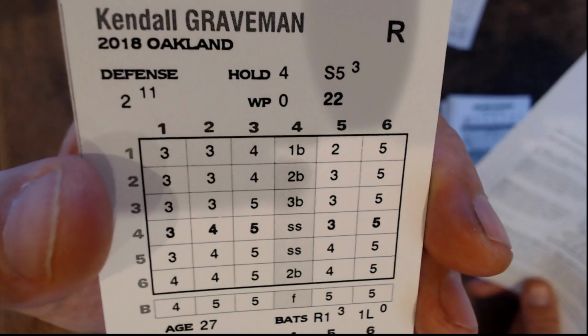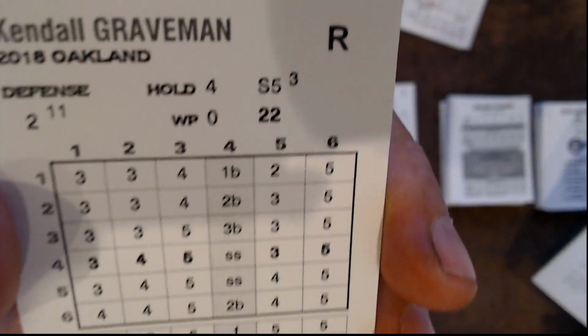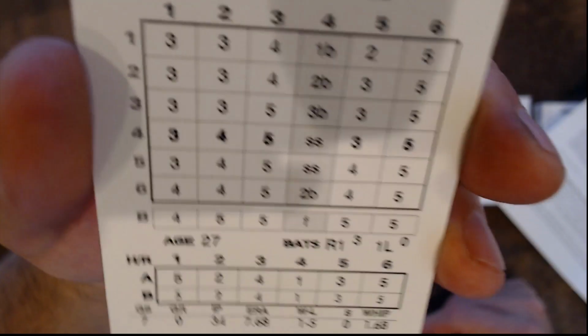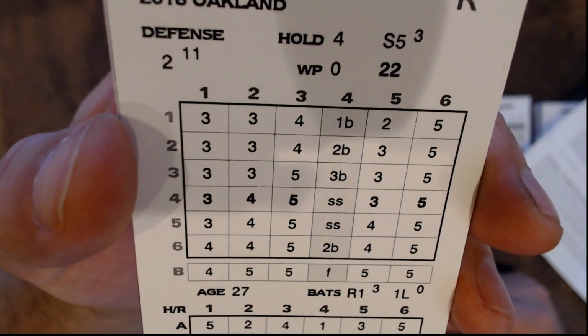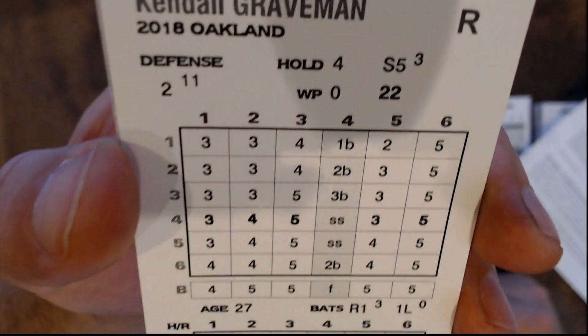Kendall Graveman is not a good one. You can just tell by his numbers. If 1 is the lowest and 5 is the highest, you can tell if he was all 3s, he'd be average.